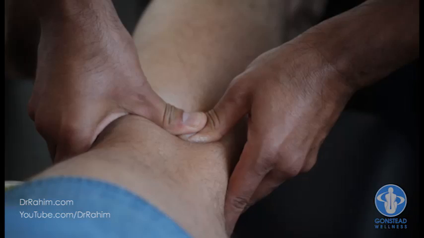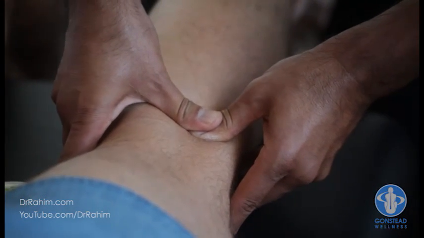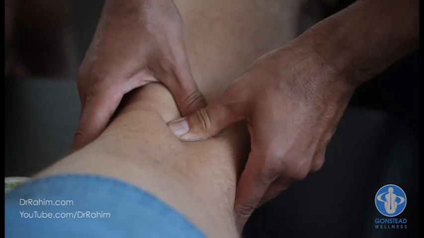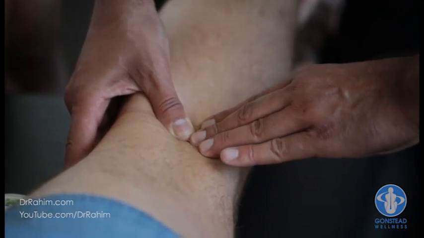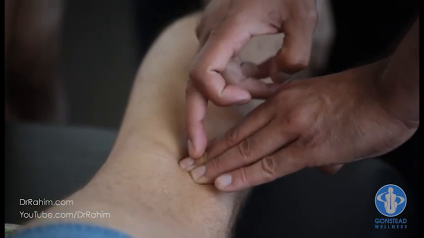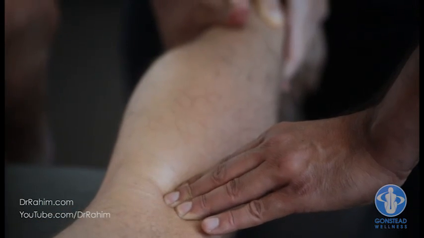Once you feel that bulge kind of suck back in, the assistant is still going to maintain the traction, and at that point, the doctor is going to place his contact hand, chiro index and index finger, while the assistant maintains traction.